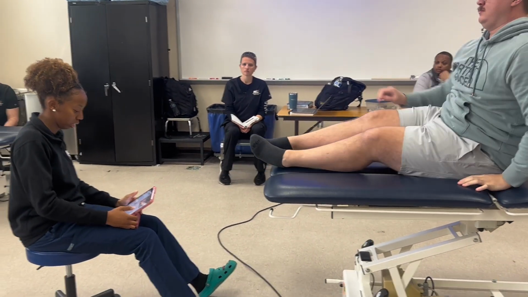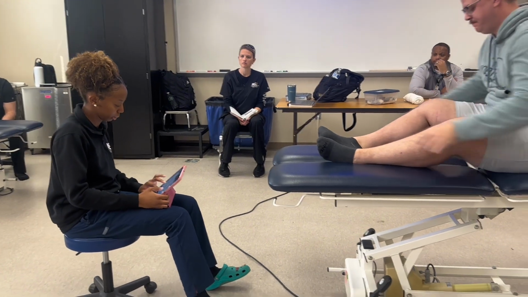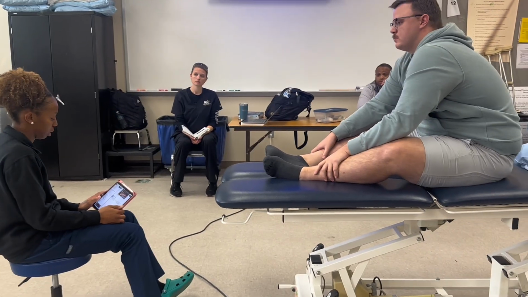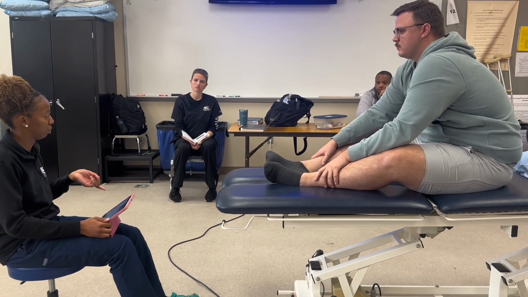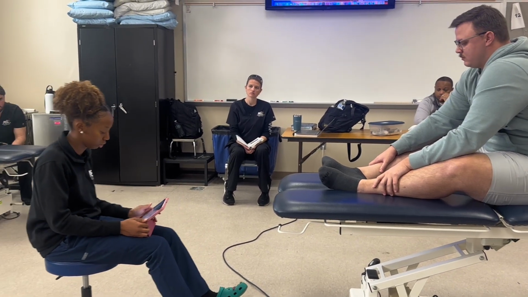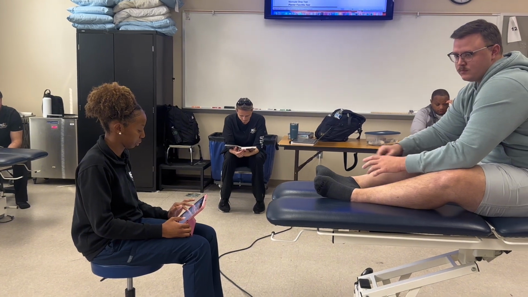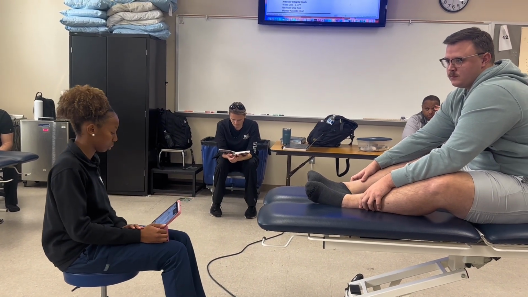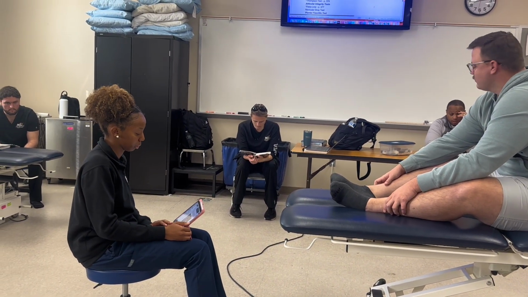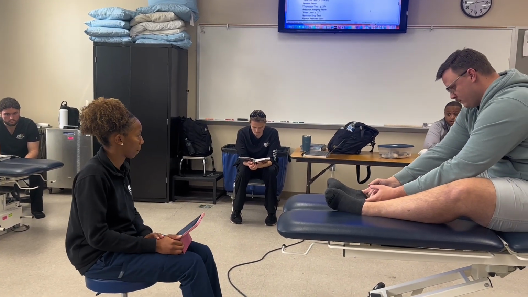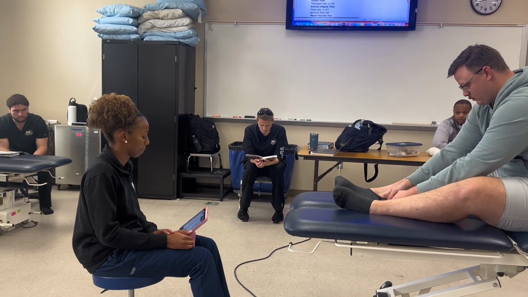And this is for the deltoid ligaments. What are you looking for in a positive test? Still just greater range of motion on the involved foot than the non-involved. So greater range of motion with ankle eversion.